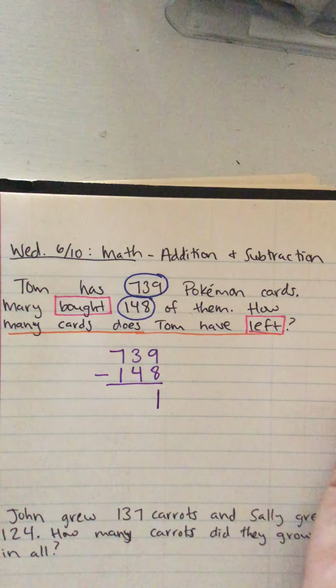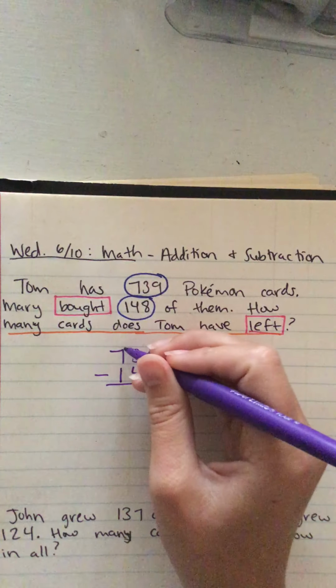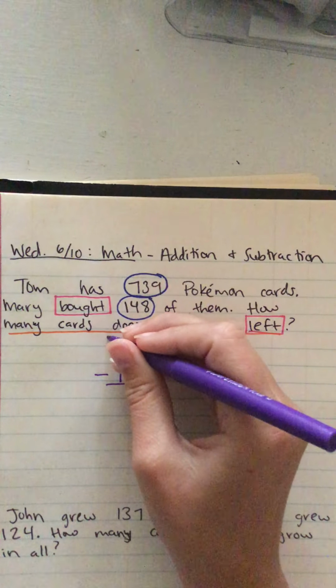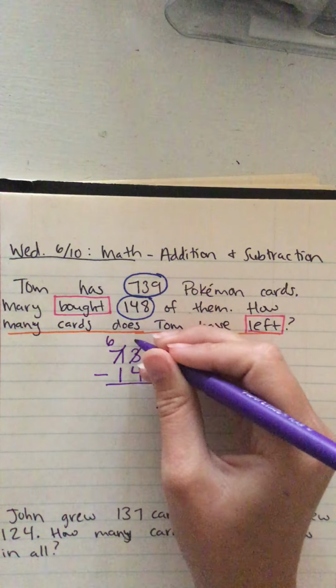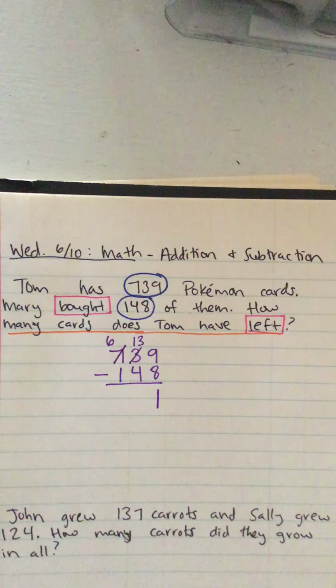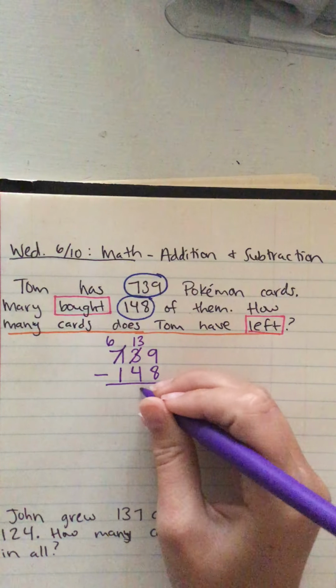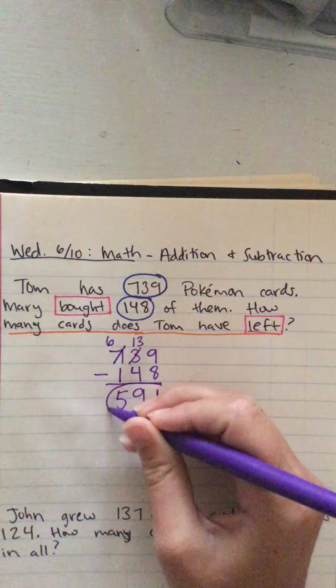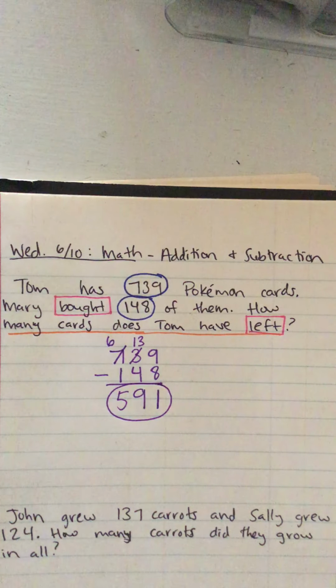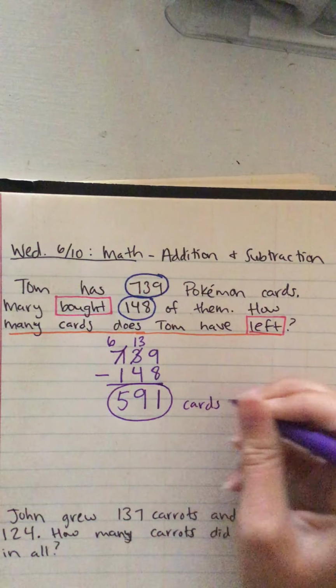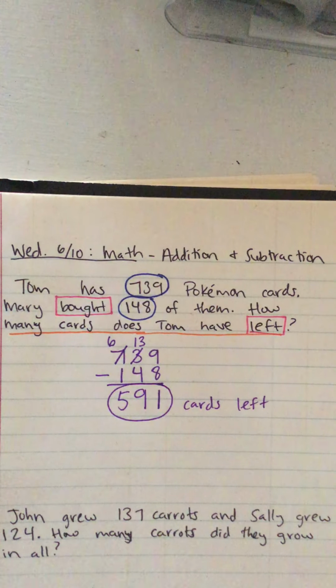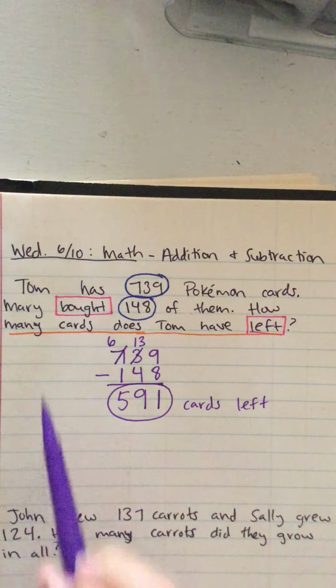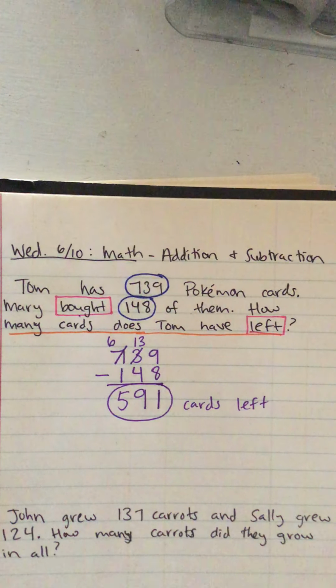3 minus 4. Well, if I only have 3 of something, I can't take away 4 from it. So I need to borrow from the 7, change it to a 6, and it makes this a 13 now. 13 minus 4 is 9. 6 minus 1 is 5. So Tom has 591 cards left after he sold them to her. Okay, so those clue words were "bought" and "how many left."